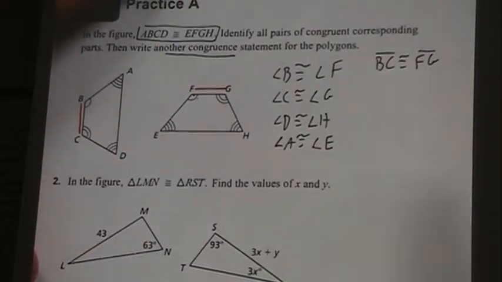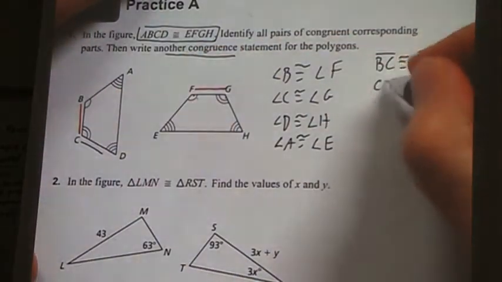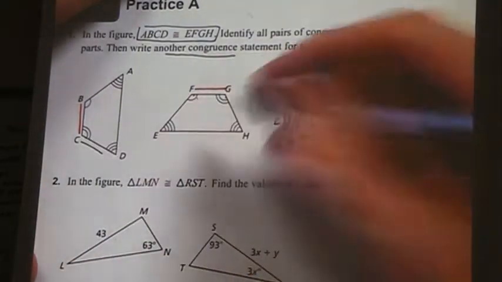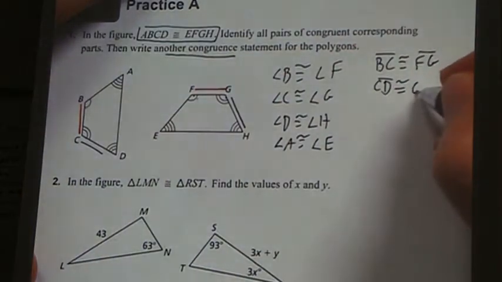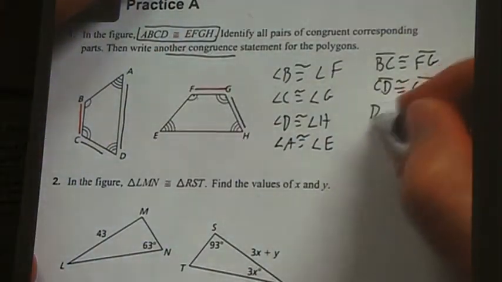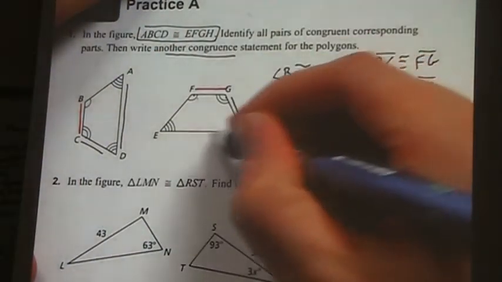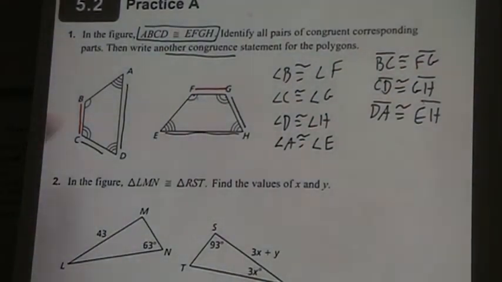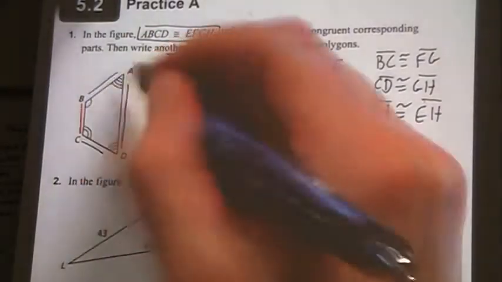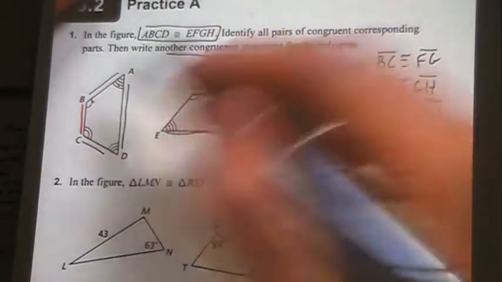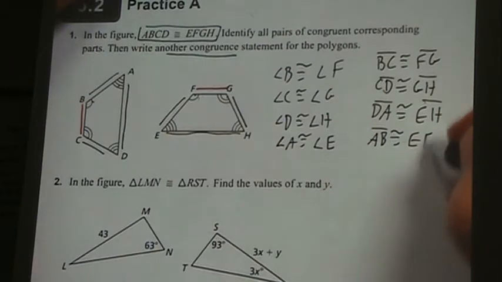I'll just do it real quick with our example. And we're going to work our way around the trapezoid. So CD, we went from angle 2 to angle 3. Angle 2 to angle 3 would be GH. 3 to 4. DA is congruent to 3 to 4, EH. And again, what I'm really doing is I'm kind of using this shape as a map. AB, we're going angle 4 to angle 1. And 4 to 1, EF. Boom, there we go.